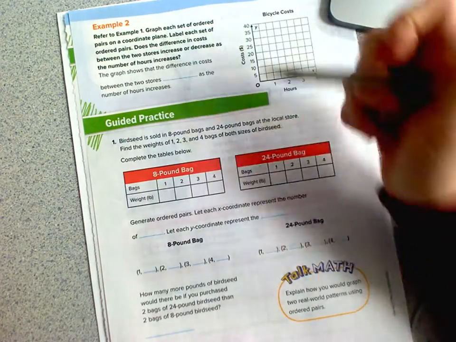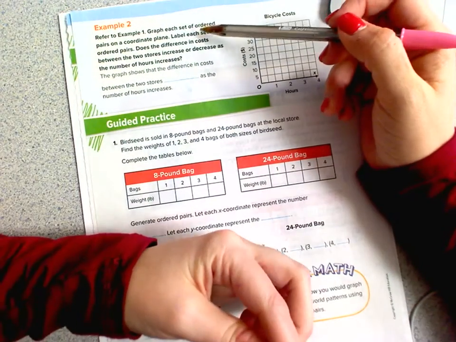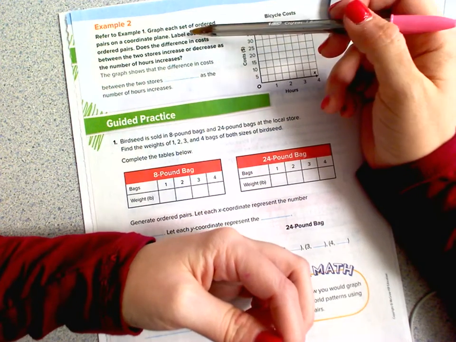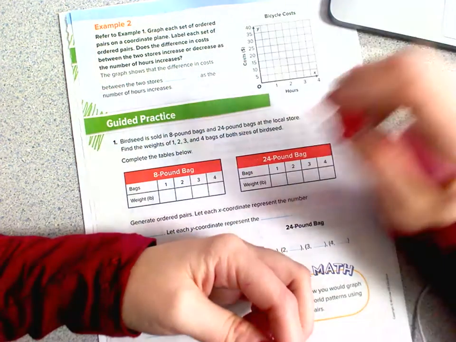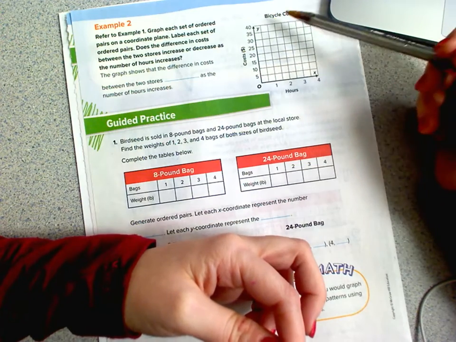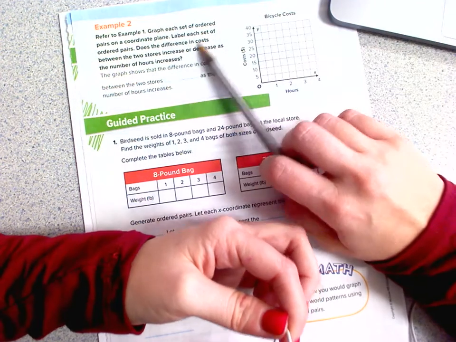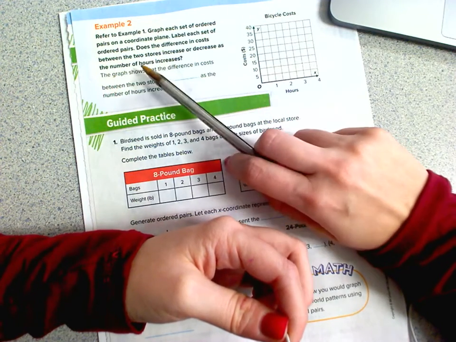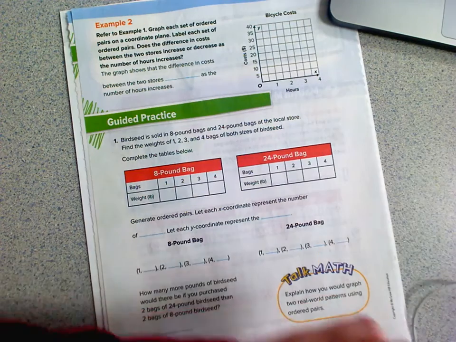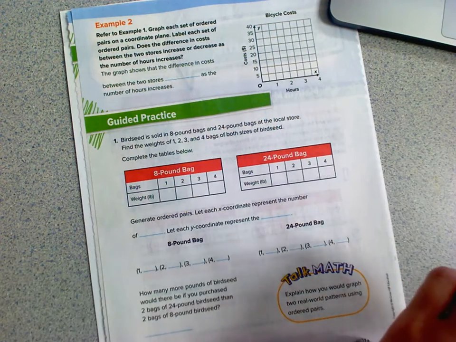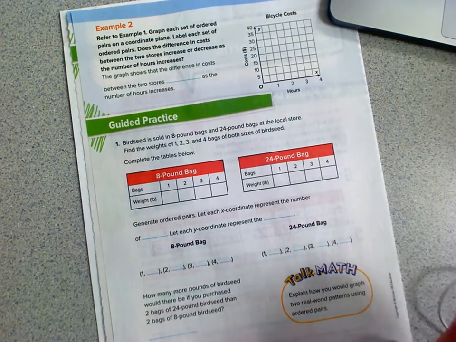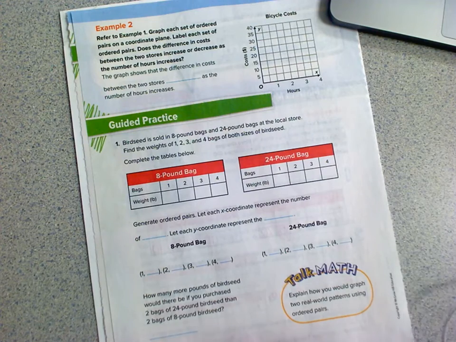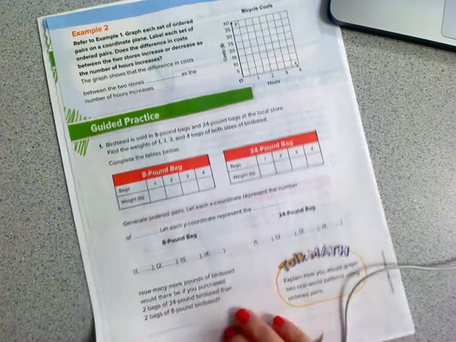The next example says, refer to example 1. Okay, so we just did that with Bikes and More and Adventure Bikes. Graph each set of ordered pairs on a coordinate plane. So we're going to take that chart that we made and plot those ordered pairs on this graph. Label each set of ordered pairs. Does the difference in cost between the two stores increase or decrease as the number of hours increases? Okay, so we're going to see. I'm going to use some colors for this so we can see the difference. I'm going to do one in red and one in blue.